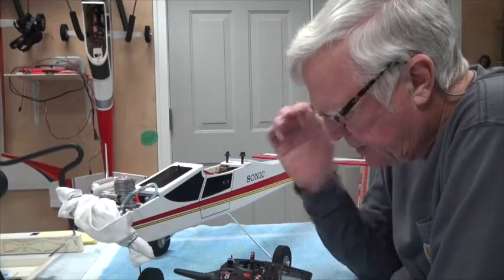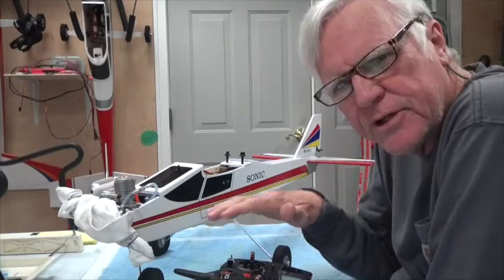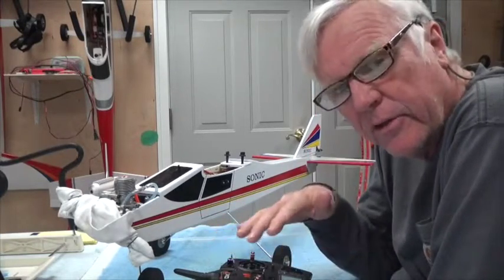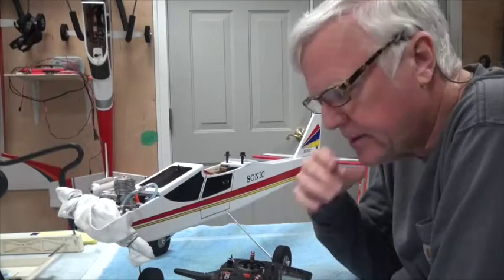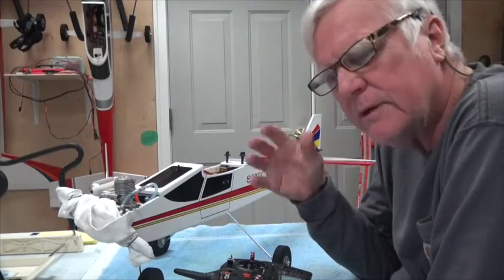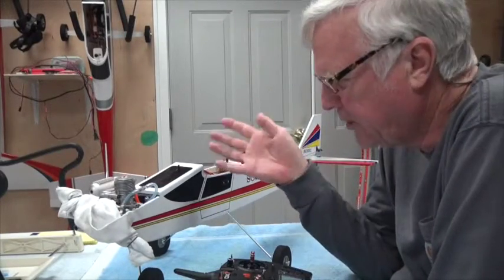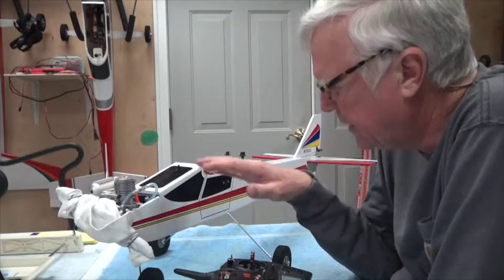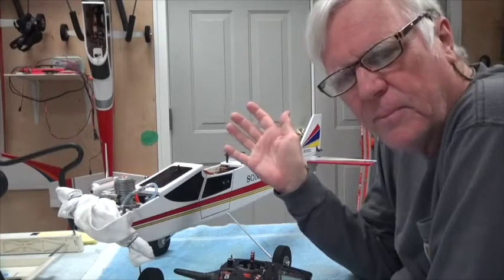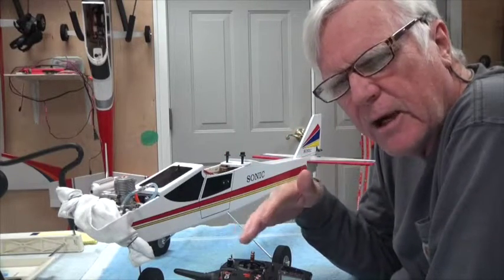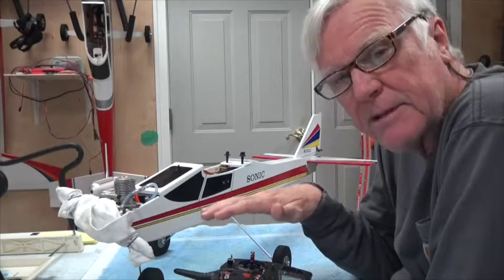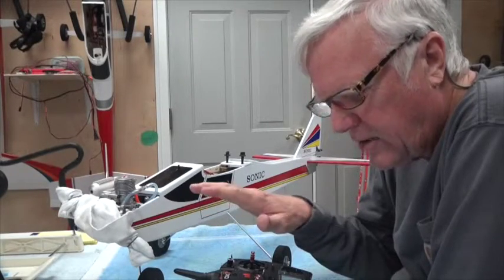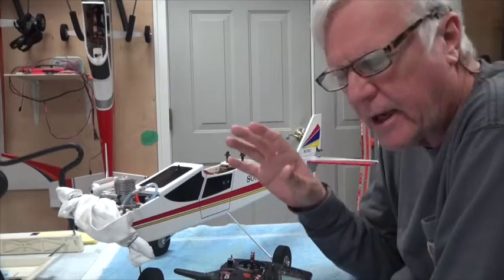Typically I have 3 rates: a low rate, a medium rate, and a high rate. The high rate I always make 100%. The medium rate depends upon the size of the elevator or control surface. In this case, these are relatively small, so I'm going to use about 85% of the maximum as the medium rate, and the low rate is going to be about 70% of the maximum.